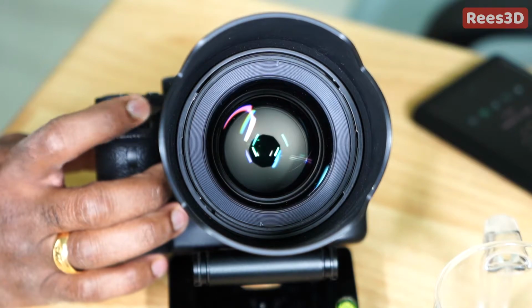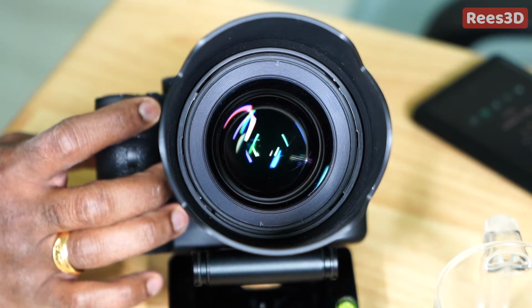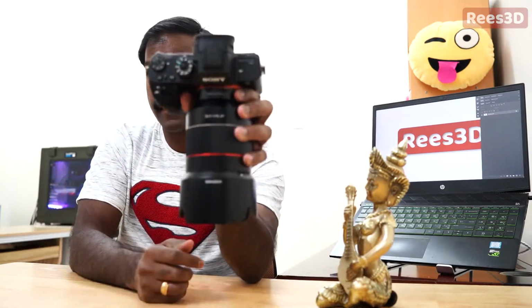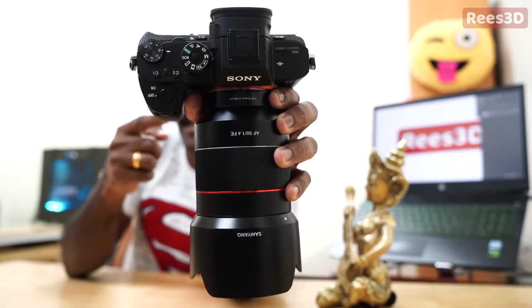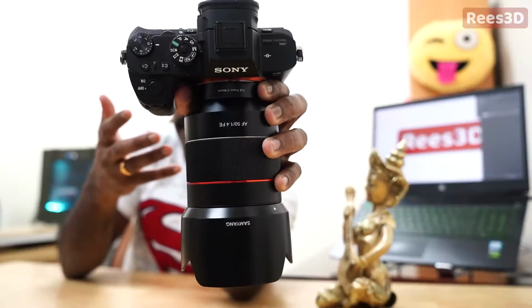The aperture number, which is also called the f-number, varies between 22 to 1.4, 1.2, sometimes even 0.9 or 0.8, which is generally mentioned on the lens itself. So in this lens, you can see it says 1.4, which is the maximum aperture this lens can have. Now this lens has an aperture range of 16 to 1.4.